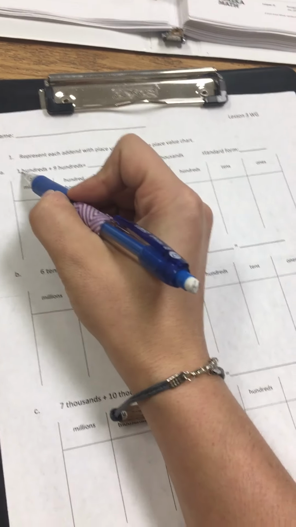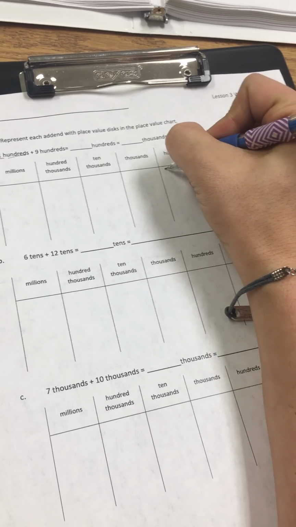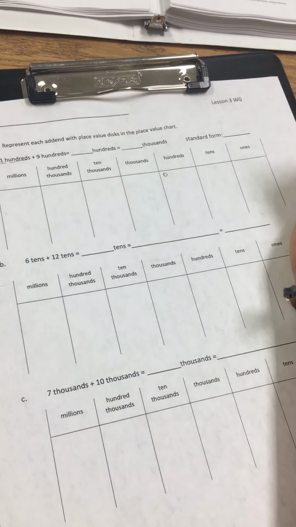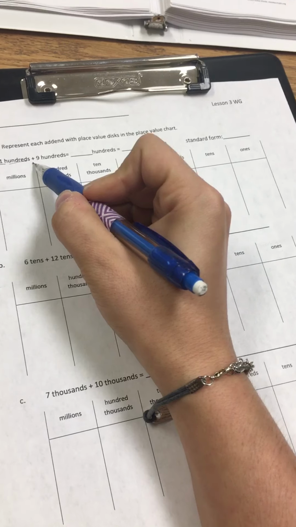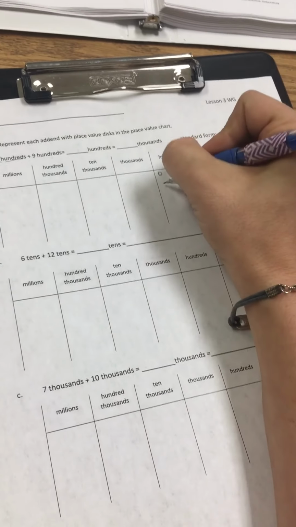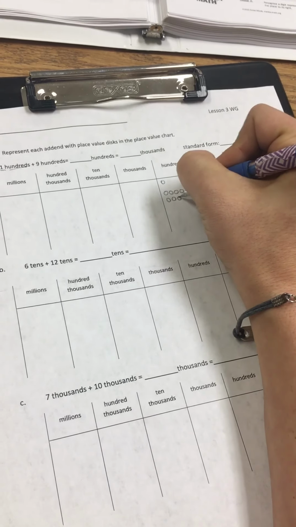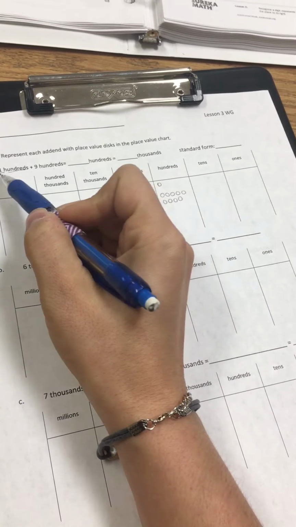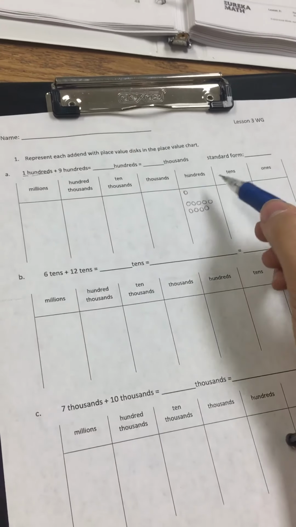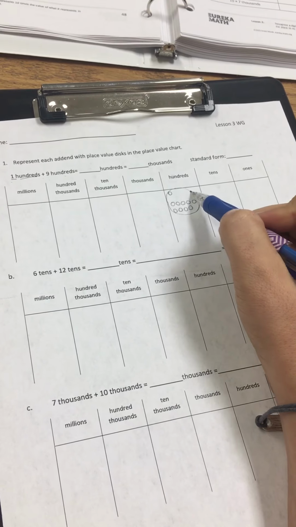So here we want to start off with 100. So over here I'm going to draw 100. Plus, remember that wants me to add 9 hundreds. 1, 2, 3, 4, 5, 6, 7, 8, 9. Well, when we add 1 plus 9, you'll notice that together we make a bundle of 10.